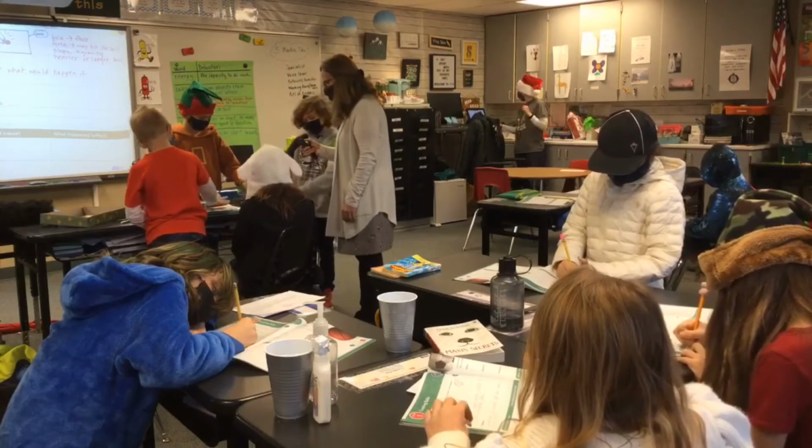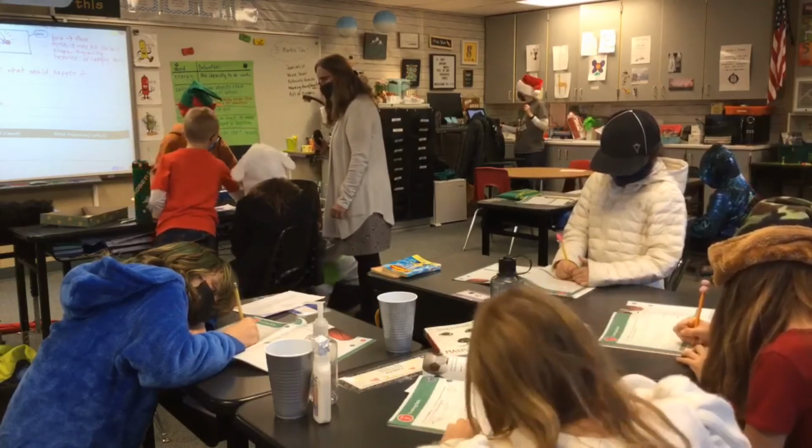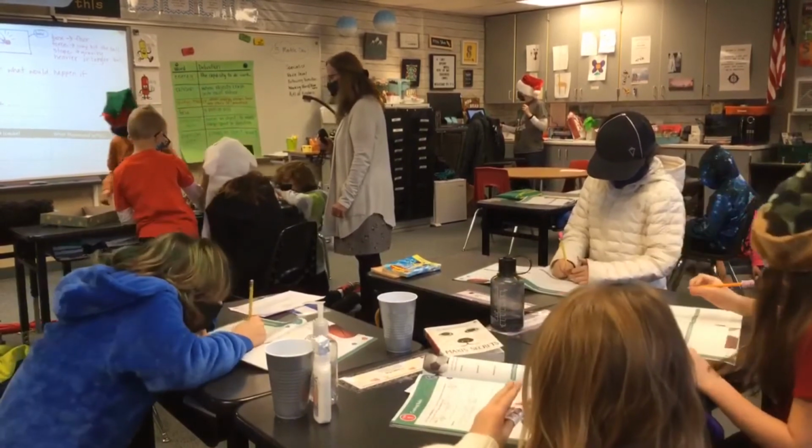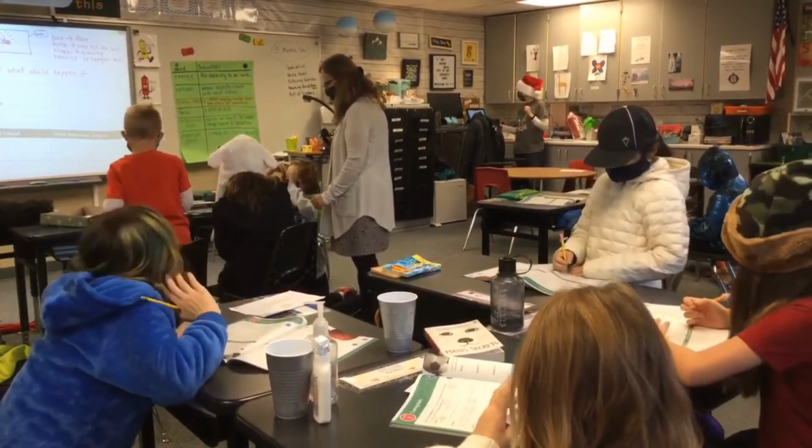Perfect. Lots of energy is making the ball move a lot further, isn't it? The lighter the ball, the farther it goes.